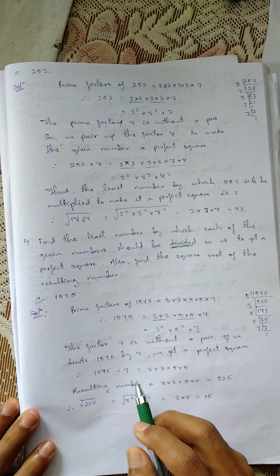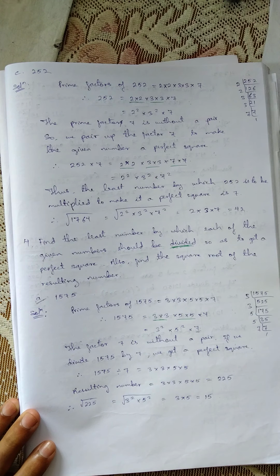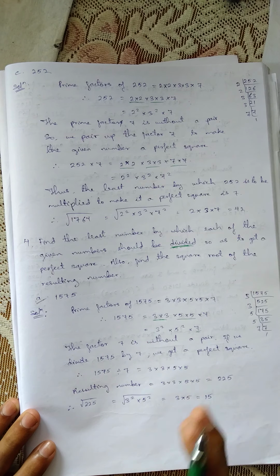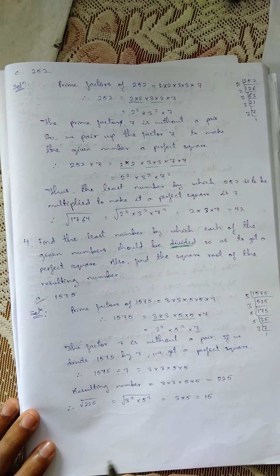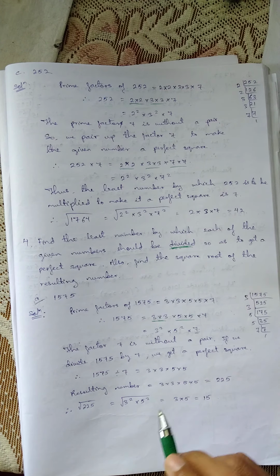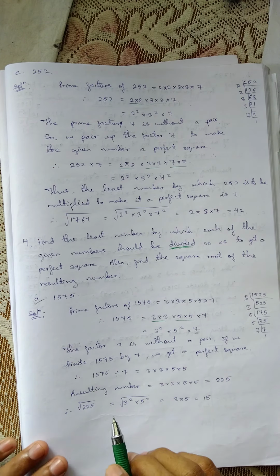Then after we divide, no more 7. Please be very careful with question number 3 and question number 4. For question number 4, it is to divide. So the number that is unpaired, we have to divide by that number. After we divide, no more 7, so please don't write 7 again.